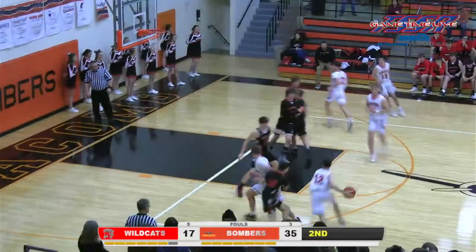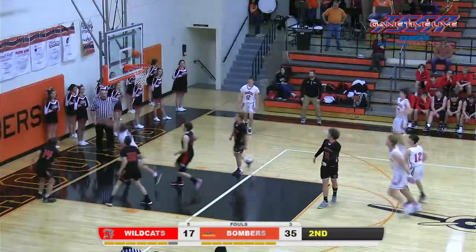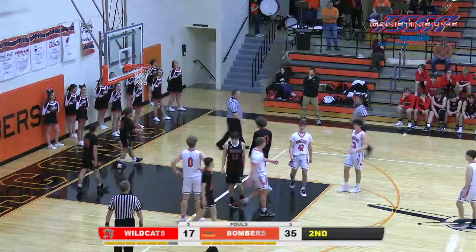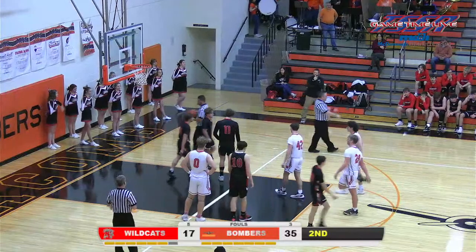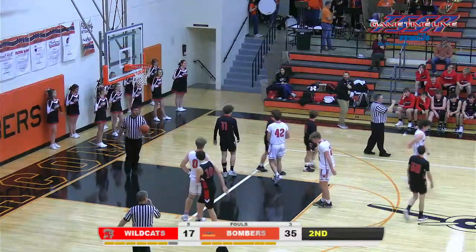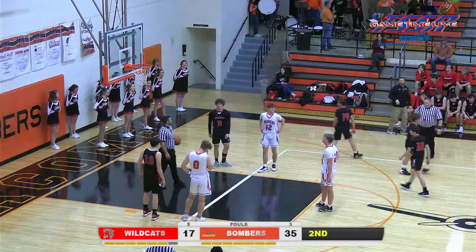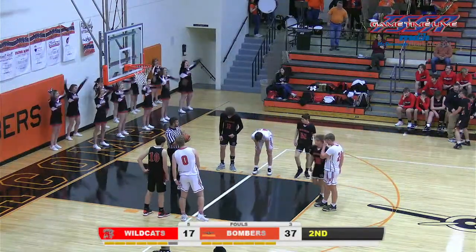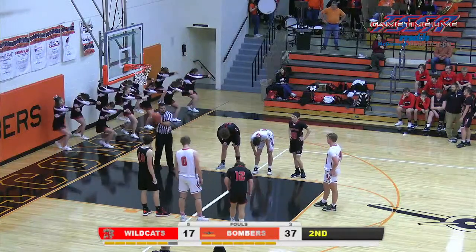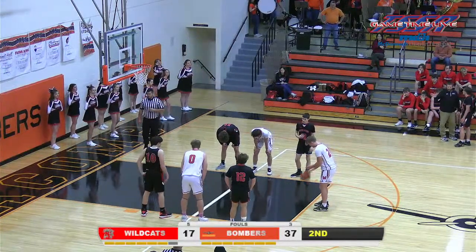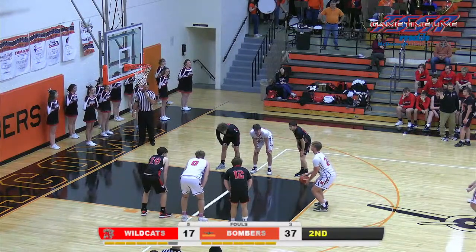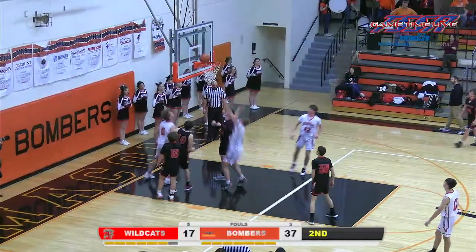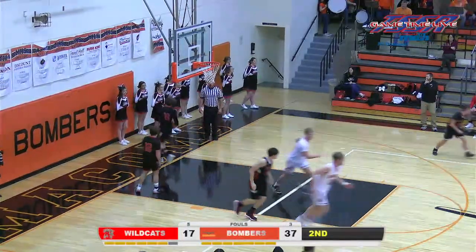Bombers now working it around. Wilson has it. Nice dump off pass to Duncan. Duncan to the rim. They're going to call a foul and one. Jack Duncan puts his head down, goes to the rim. Has a little finesse at the end and gets the and one opportunity. Free throw is missed. Case right there with the rebound gets the put back good.